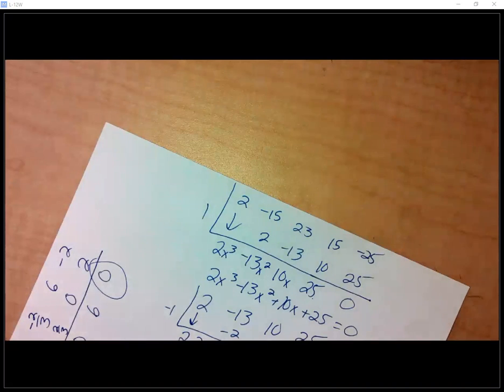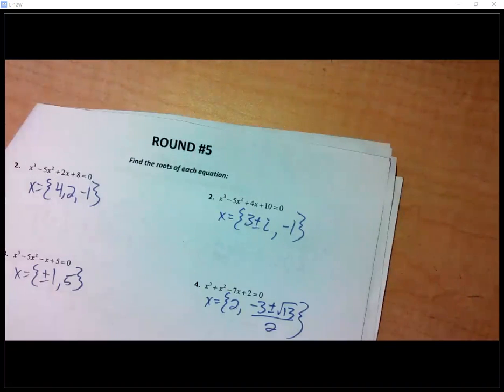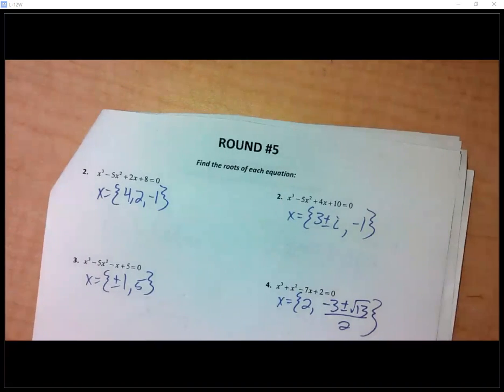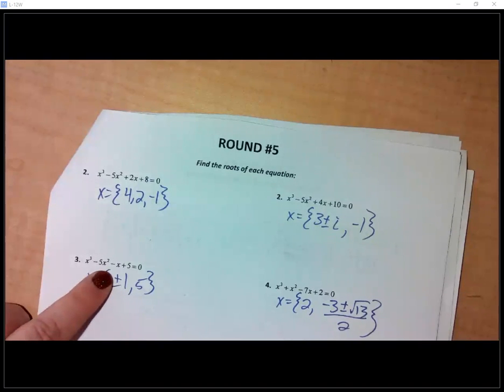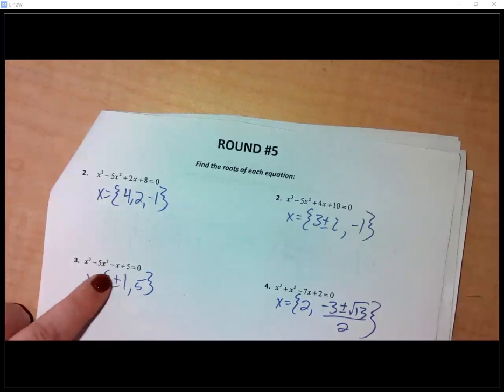All right, then, round 5. What do you have for us? It's the same thing that we were just talking about. So none of these, I'm still going to try and factor by grouping. So it looks like 3 probably works, factoring by grouping, right? Yeah, 3 should work. But I think that's it. I didn't get that far.